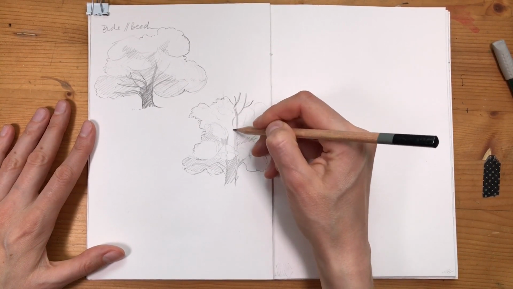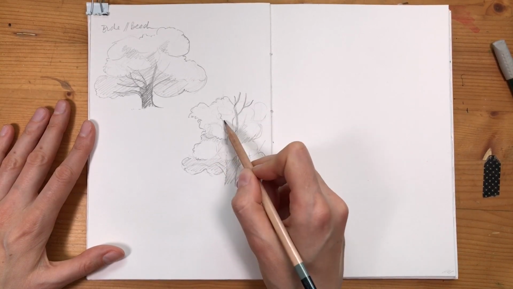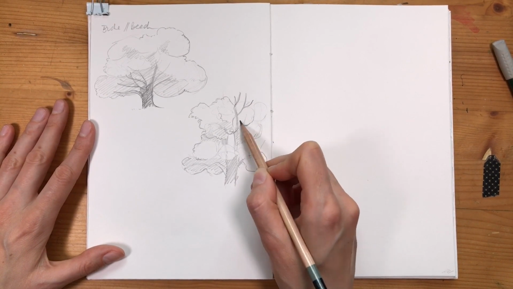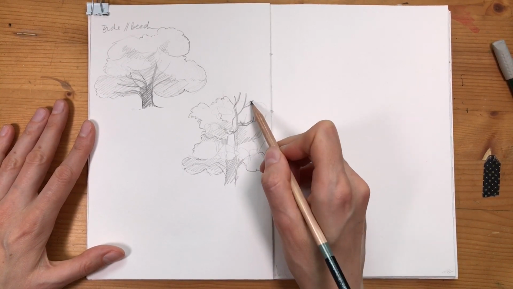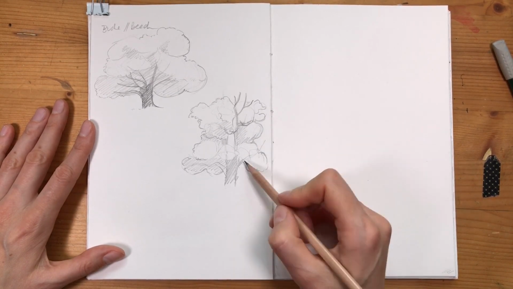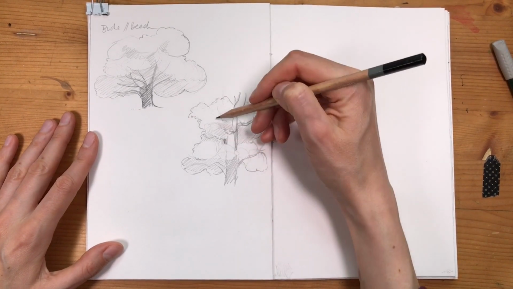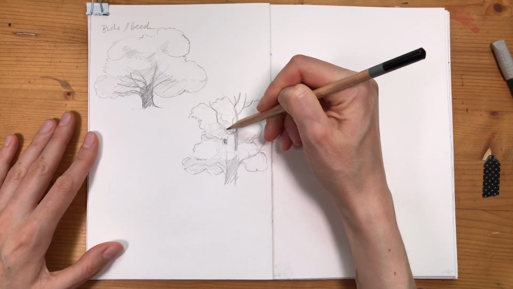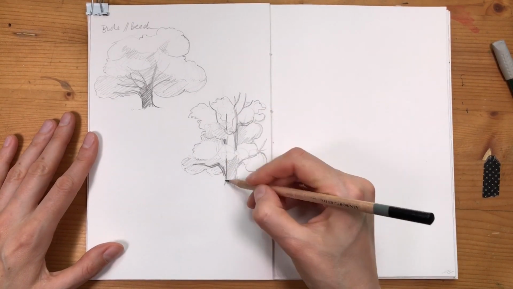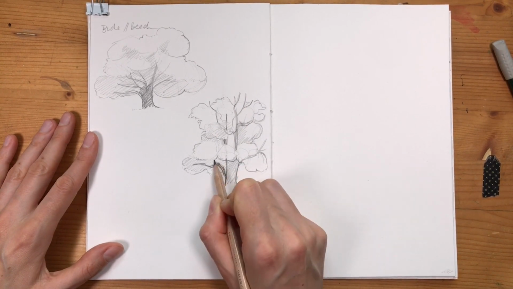Then I add these little irregular outlines around the outer shape of the tree, and also around a few of the inner elliptic parts, around these inner clumps of leaves that I want to bring out more. So bit by bit, by adding more branches, more shadows, and more textures, you can see the tree takes shape.